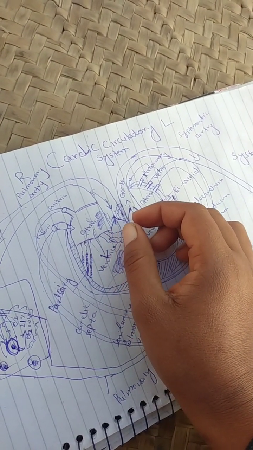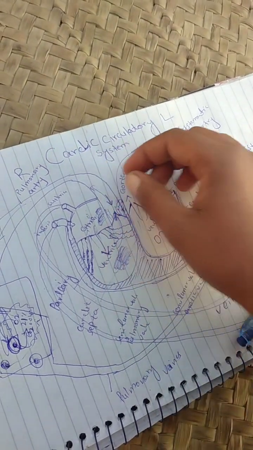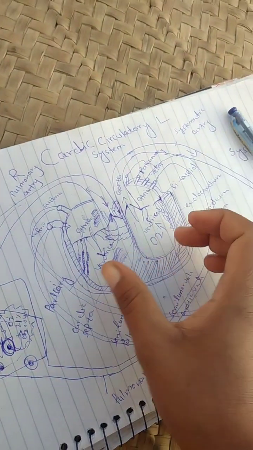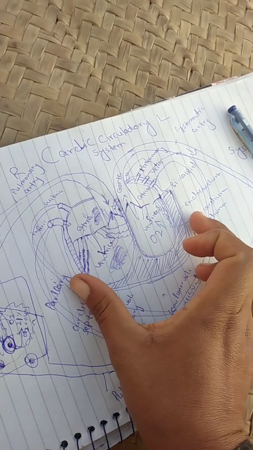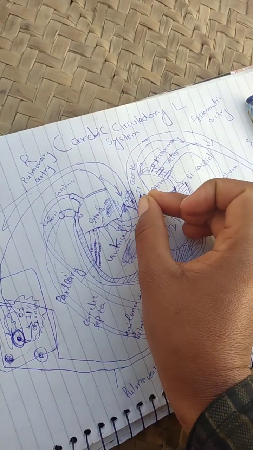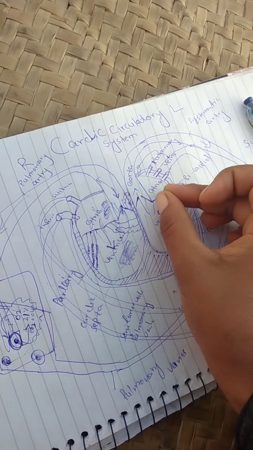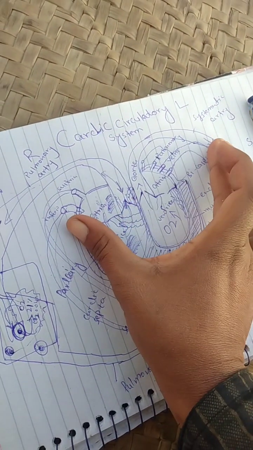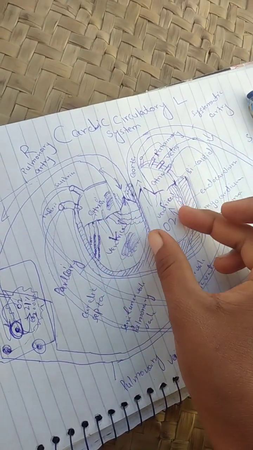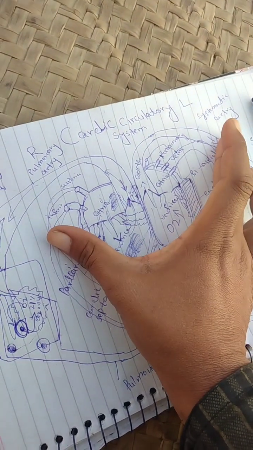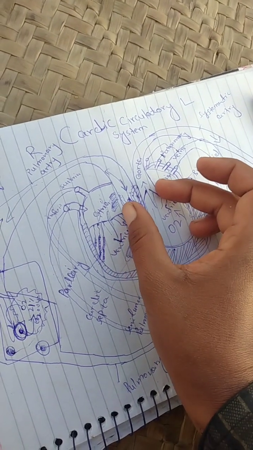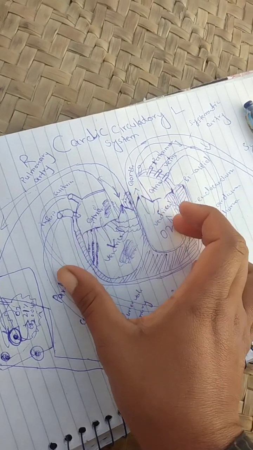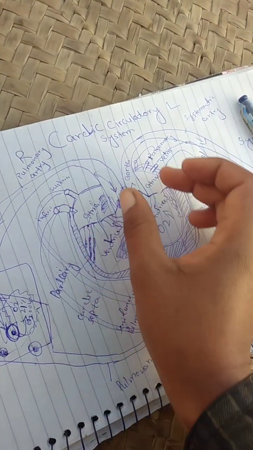And when the ventricles contract, both ventricles contract, the pulmonary valve and aortic valve, both semilunar valves, open upward. The dub sound is produced. Lub, dub.